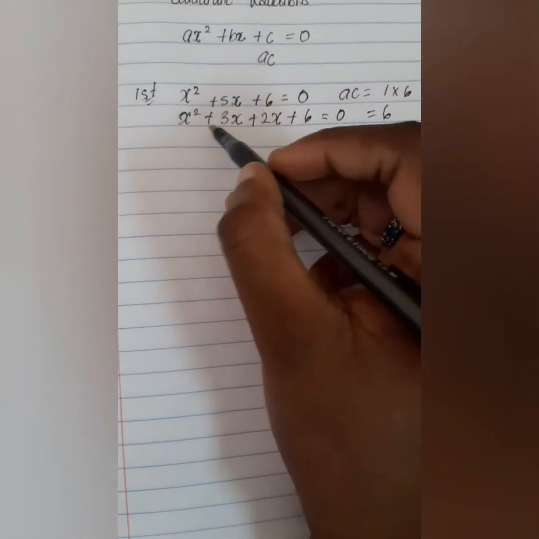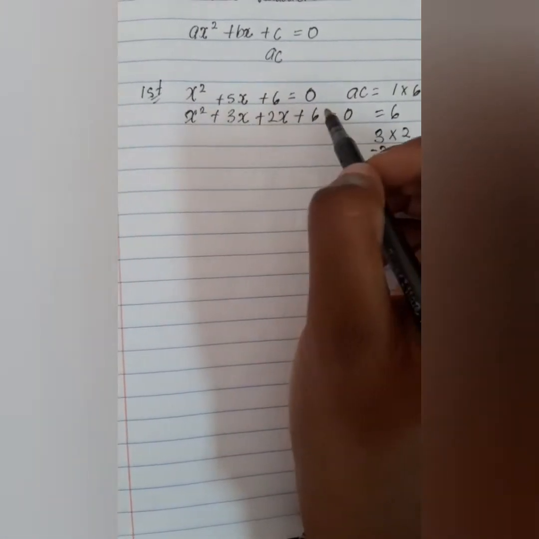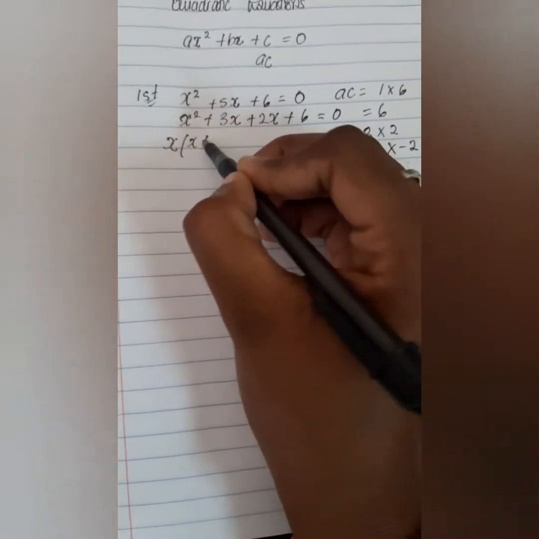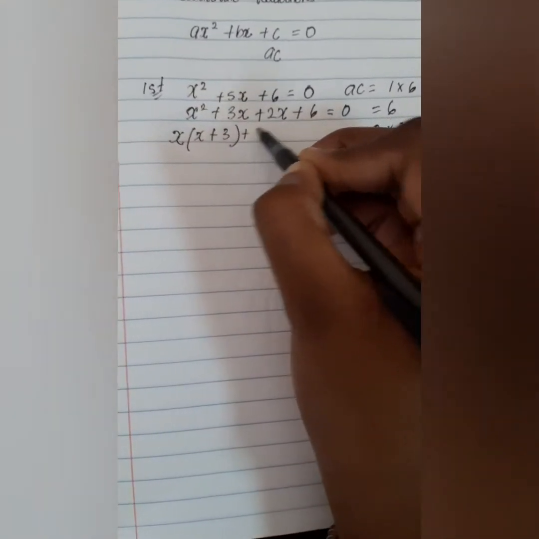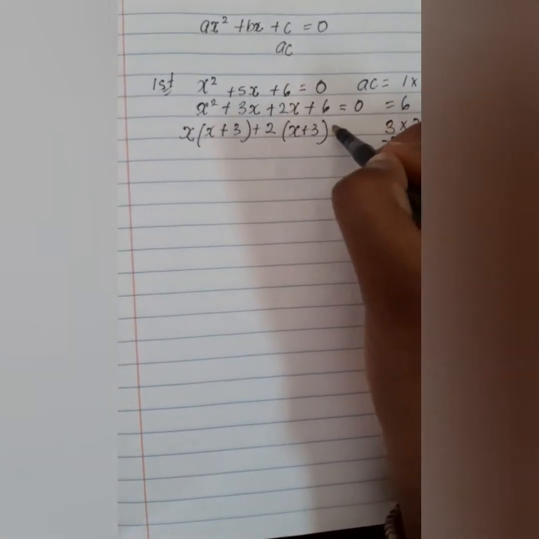So now we have terms that are alike, so what we do is factor it out. So we end up with x bracket x plus 3, plus 2 bracket x plus 3, equal 0.